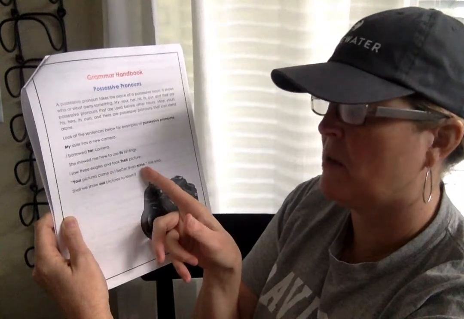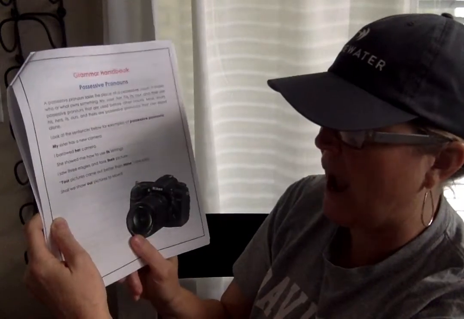I saw 3 eagles and took their picture. The eagle's picture is their picture. Your pictures came out better than mine, she said. So my sister's talking to me, and she's saying your pictures came out better than mine, and she's referring to herself with mine, meaning her pictures. Shall we show our pictures to Mom? We both took pictures, so they're our pictures. Our is the possessive pronoun.